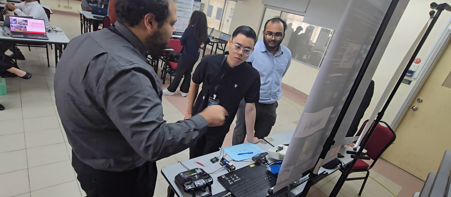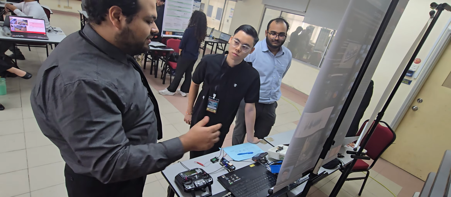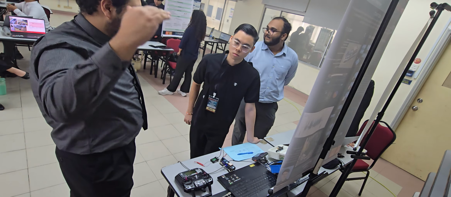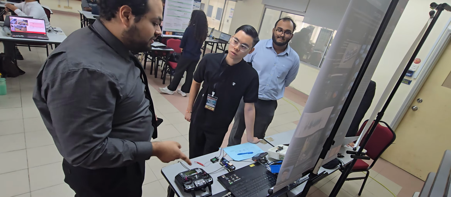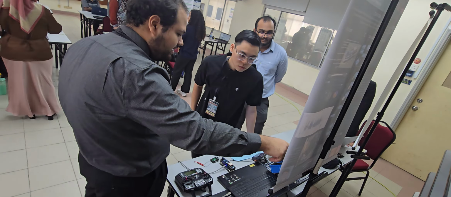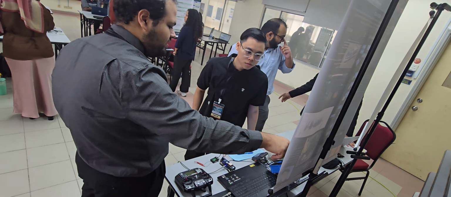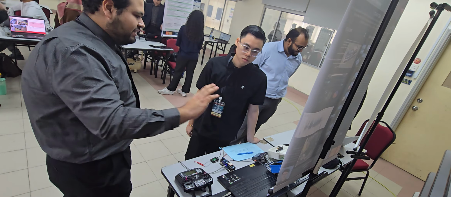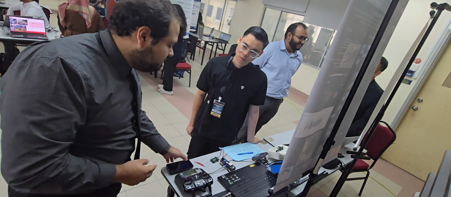However, there's a bit of an issue. Why? It's because we are in a heavily obstructed building. This is a 5-story building, so all GPS will stop. However, the module will regain its ability right after you exit that area. So we gave you the data points.